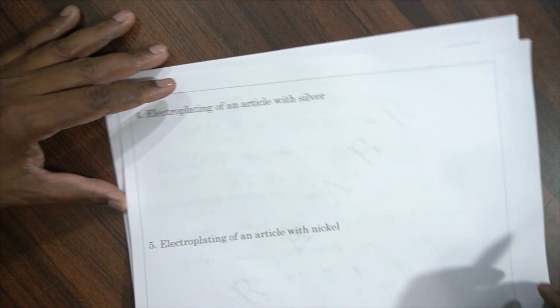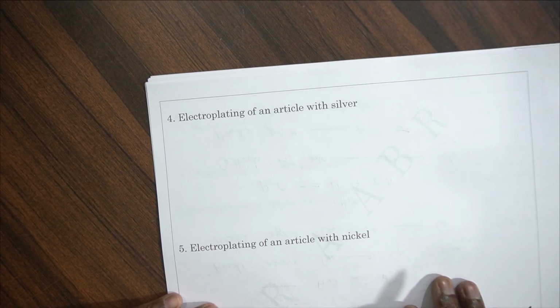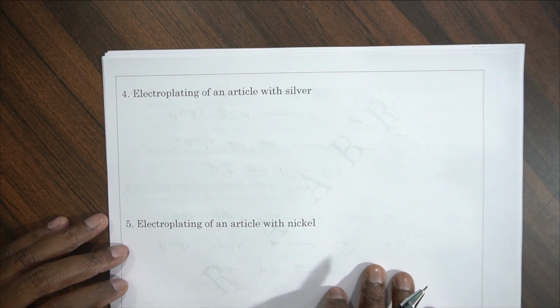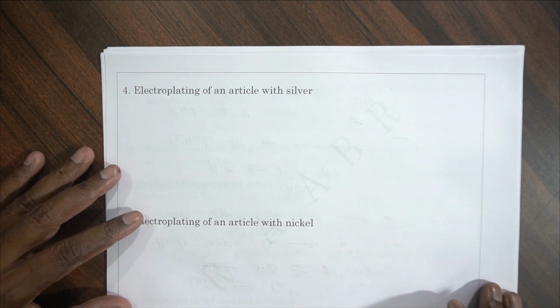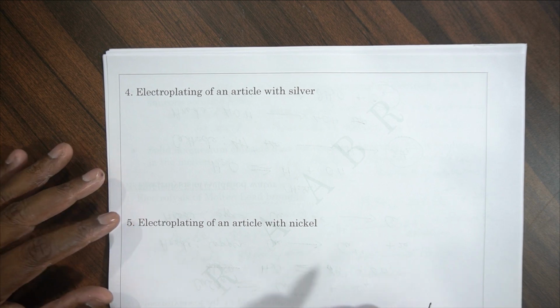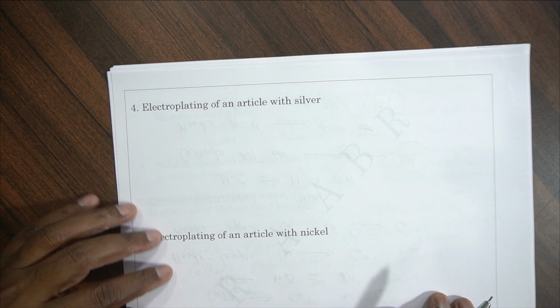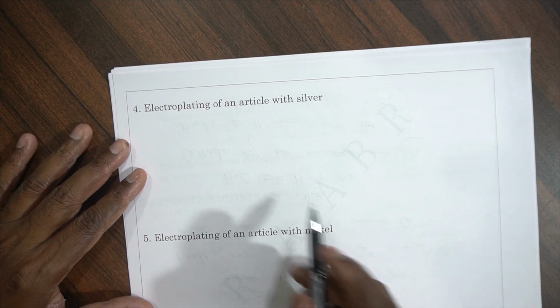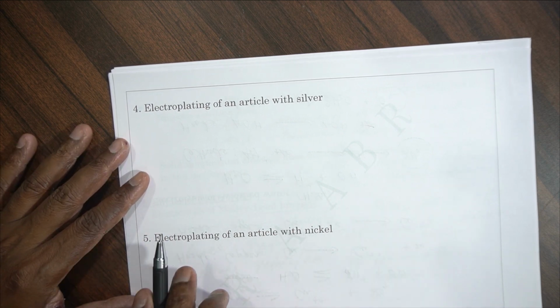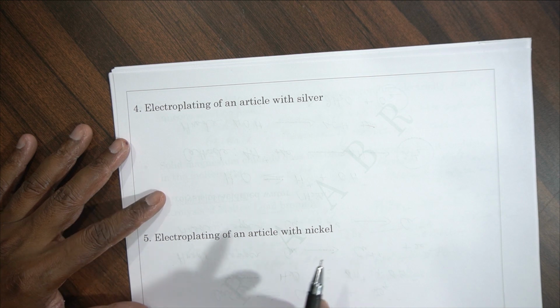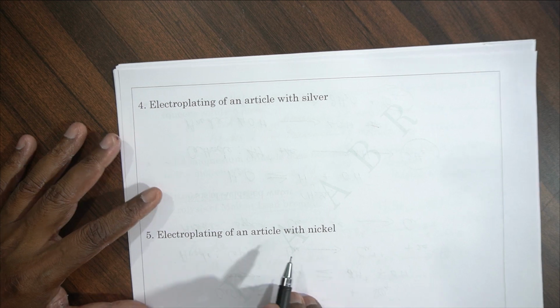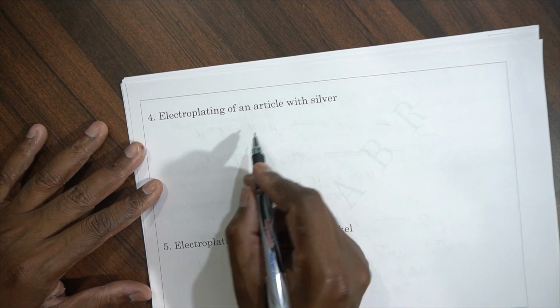Then we have electroplating of an article with silver. Electroplating is coating of a superior metal over a base metal or an inferior metal. The purpose is to prevent rusting or corrosion and to give an expensive look to the article. This also we have discussed under electroplating. There is a video by the name of electroplating. You can watch electroplating with silver and electroplating with nickel. Both are discussed separately. You can see there.